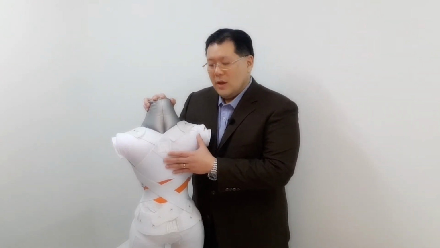But when you compare it to those braces which were tested, such as the Providence brace or the Boston brace, it was found to be almost 4 times more effective than those braces in either halting or delaying the surgery.